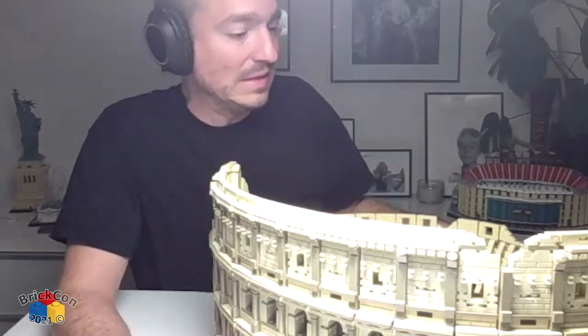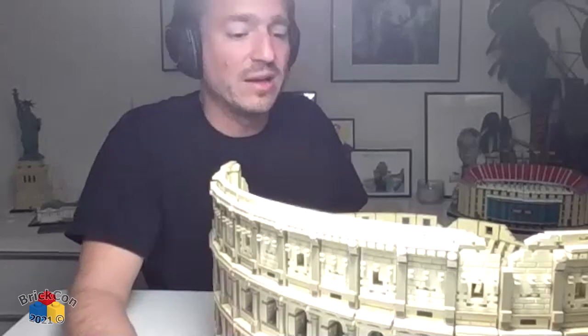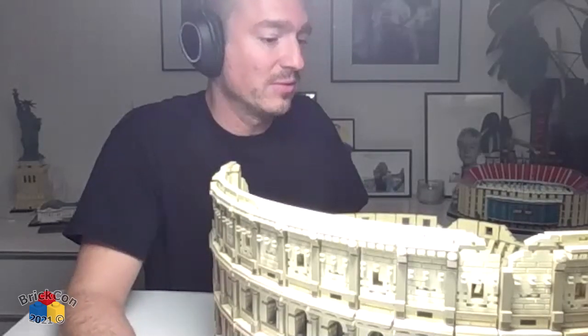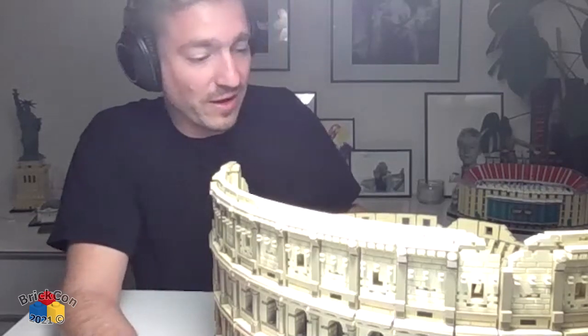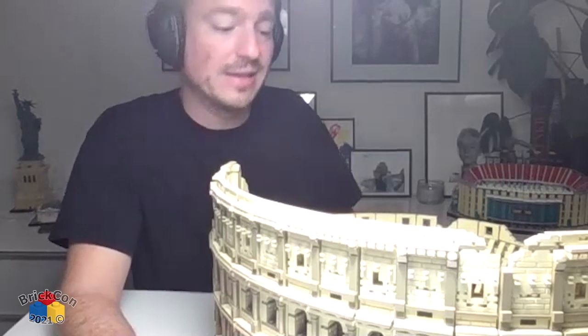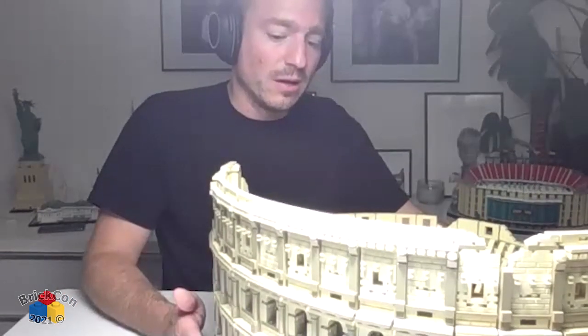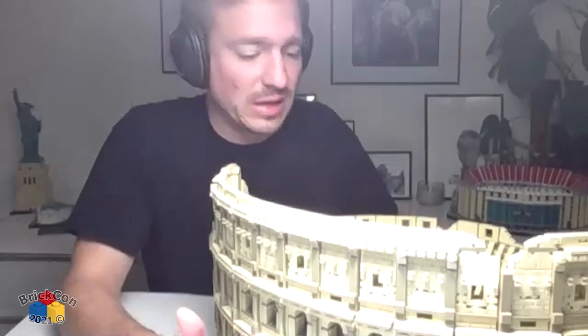But since it has so many pieces, it definitely brings a good value to whoever purchases it. I mean, the price per piece ratio here is extremely good, especially if you're a fan of sand and dark sand pieces. With that, no corners were being cut.